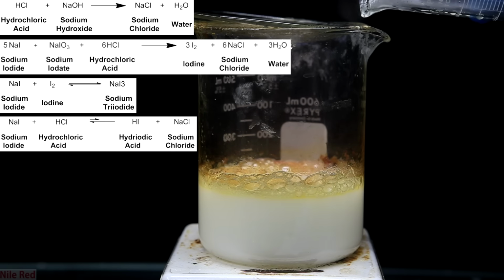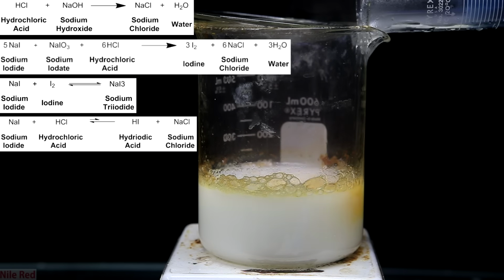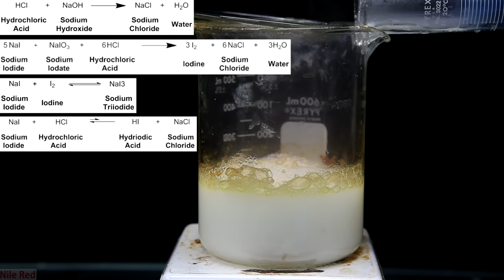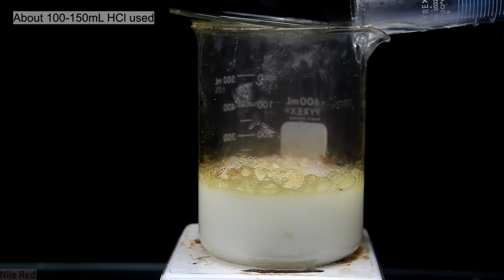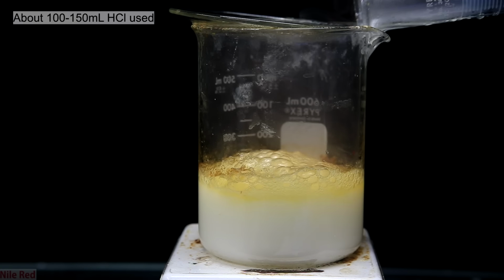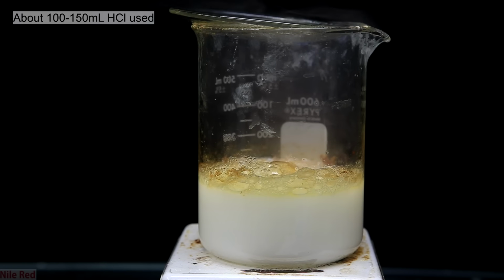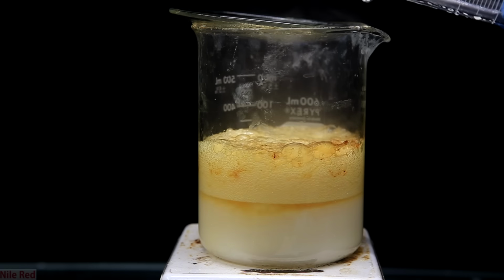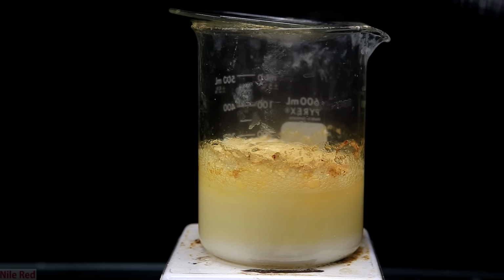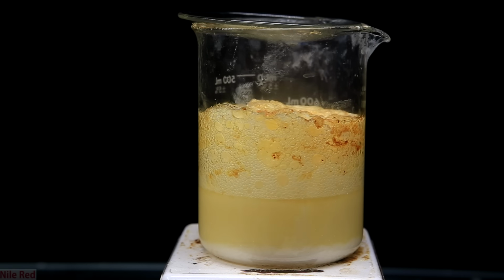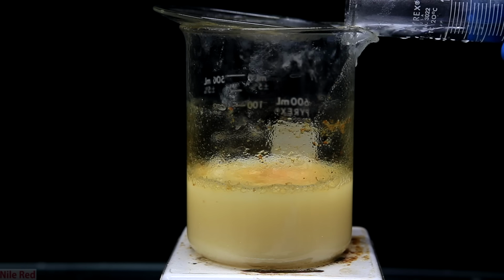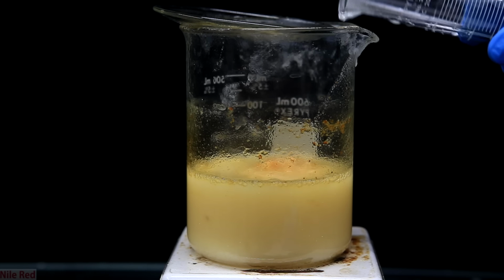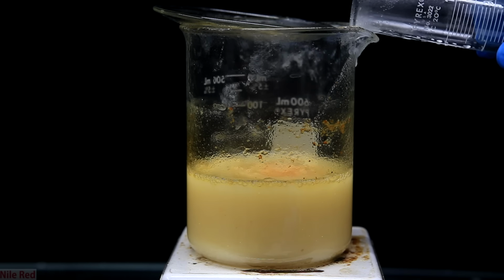The amount of hydrochloric acid here will depend entirely on the concentration of the iodine-povidone solution you used and how much sodium hydroxide you used in the beginning. In the end, I don't remember exactly how much I added, but it was in between around 100 to 150 milliliters. The solution is white, but as more is added, there'll be a point where the solution becomes yellow. When the solution becomes yellow, this is our end point. Once it reaches this point, I add more hydrochloric acid to make sure there's an excess.